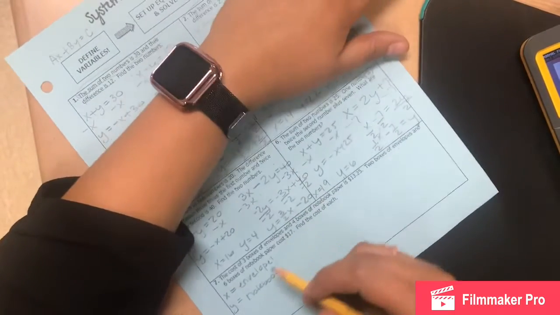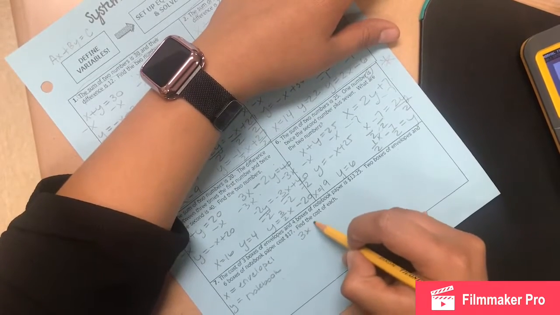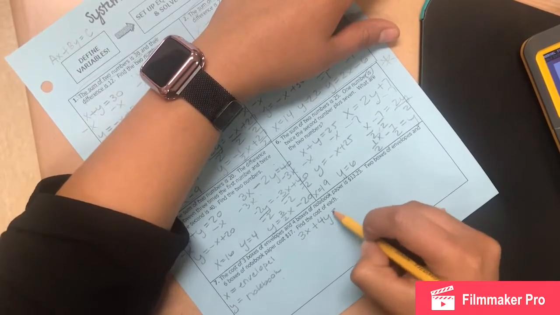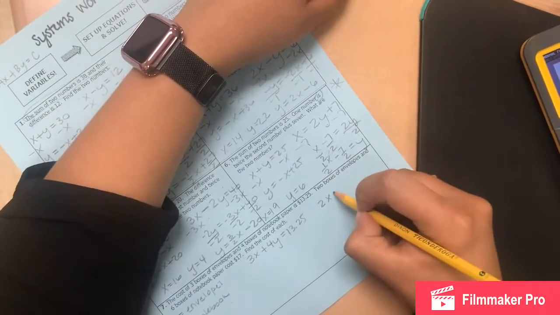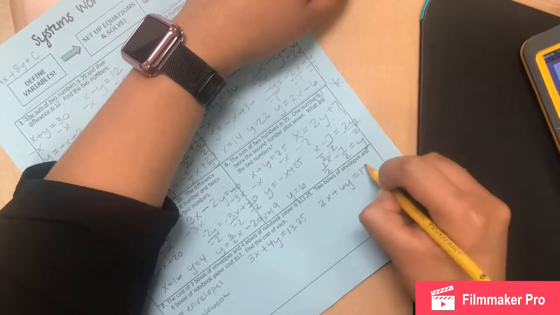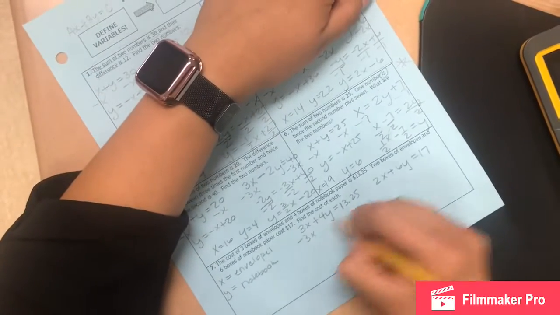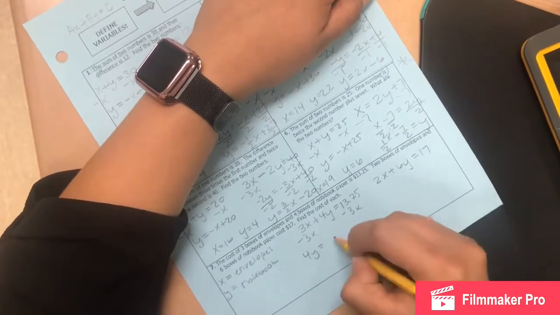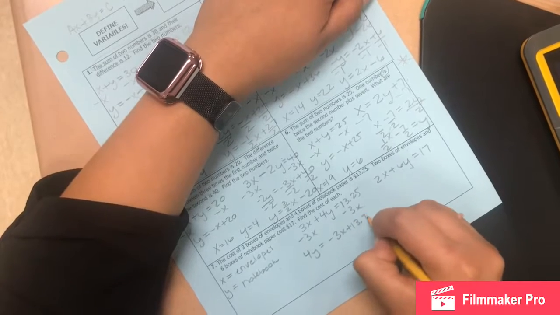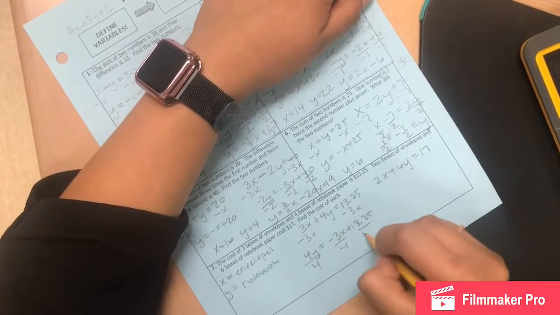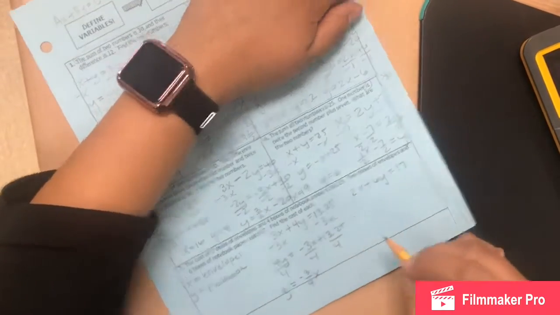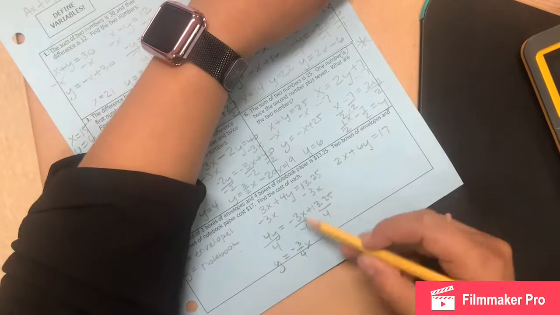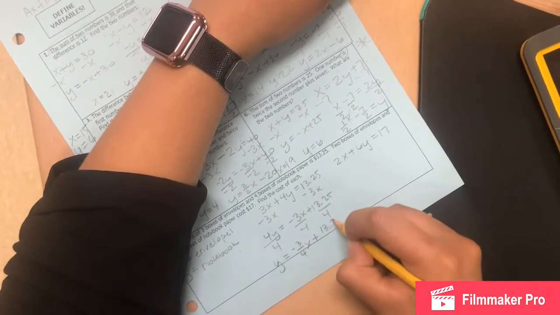So the first equation is 3 boxes of envelopes plus 4 boxes of notebook paper equals $13.25. Then 2 boxes of envelopes plus 6 boxes of notebook paper equals $17. So then we convert like we've done up here. Minus 3x: 4y equals negative 3x plus 13.25. Divide by 4. So y equals negative 3 over 4x, and I'm going to just leave this as positive 1325 over 4.